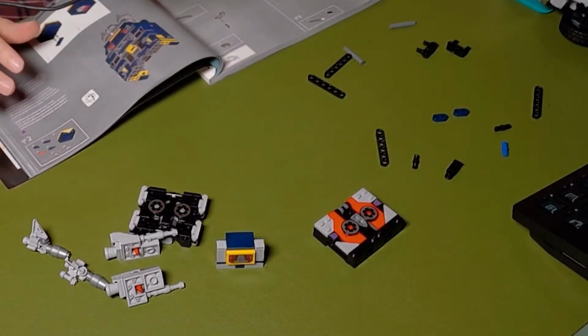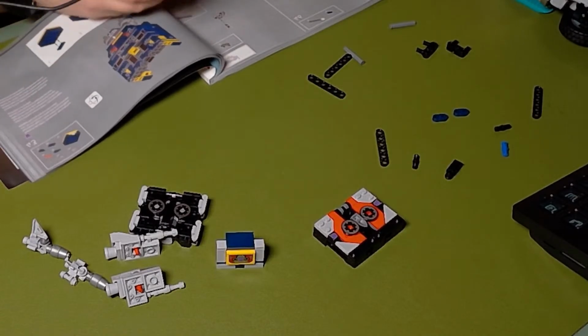What else we got? Okay, you know what? Just switch back for a second.